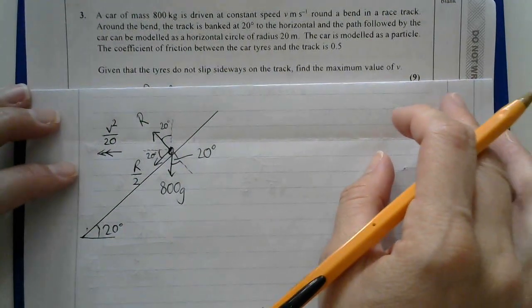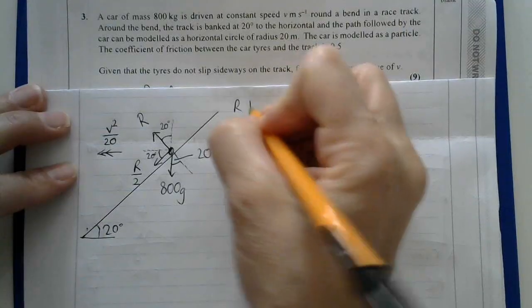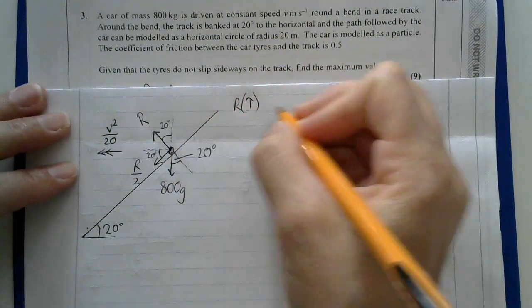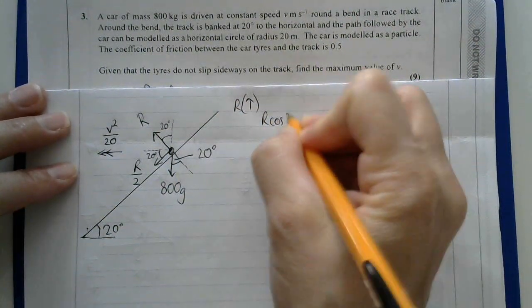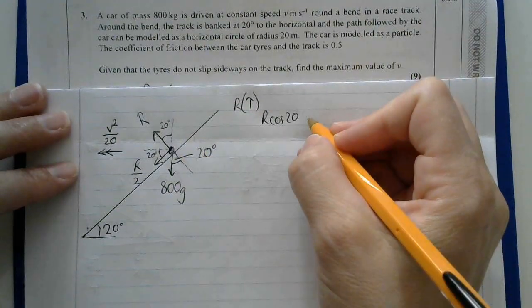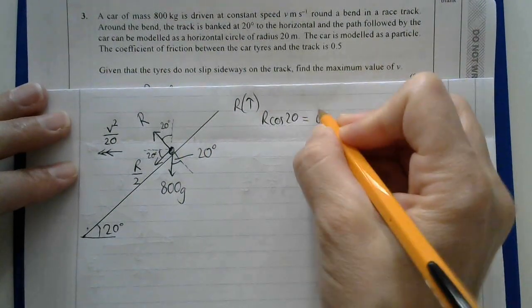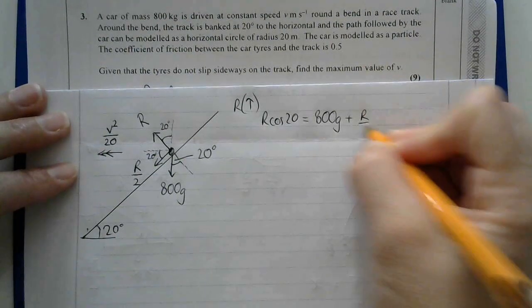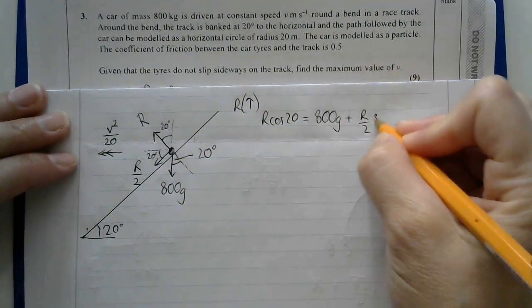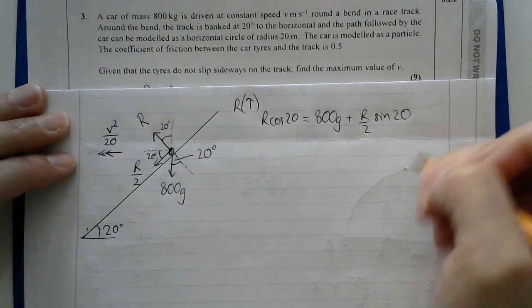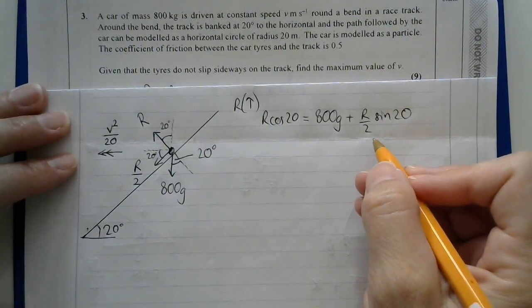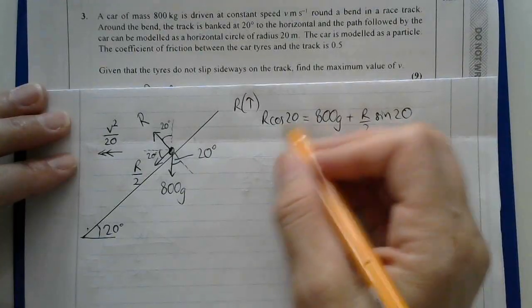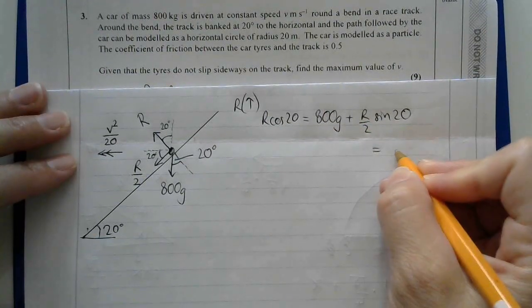So let's go for it then. If we resolve vertically, then I have R cos 20 equals 800G plus R over 2 sine 20. Rearranging this, I would like R really.